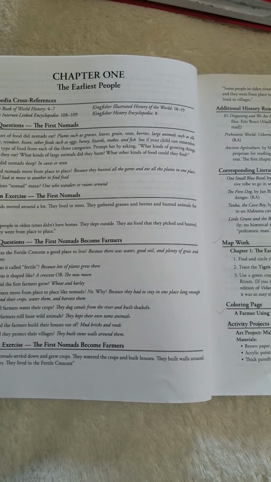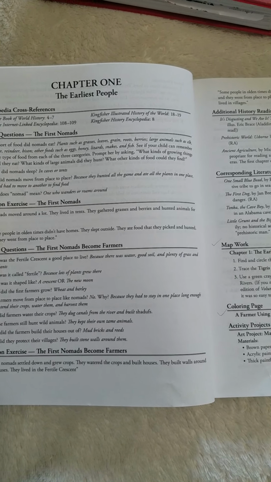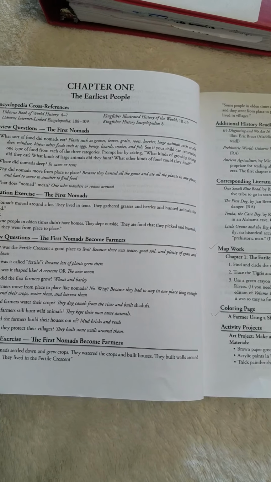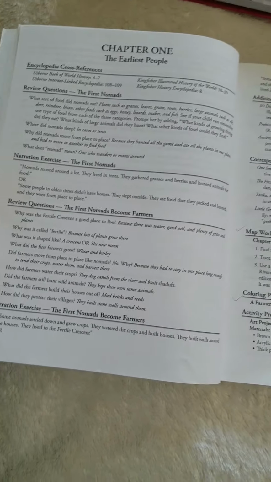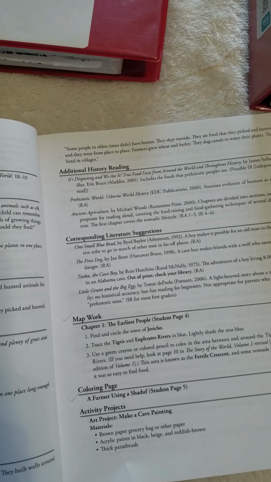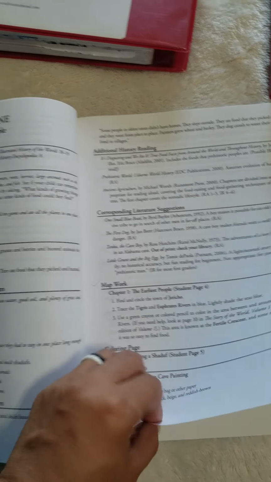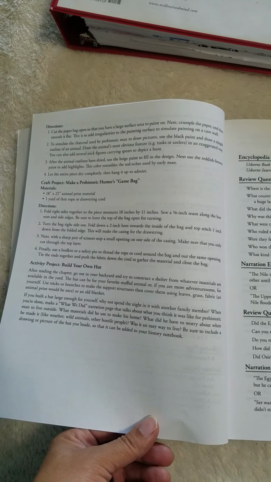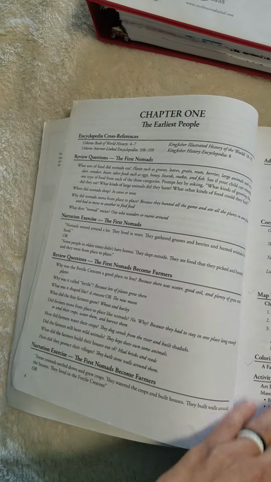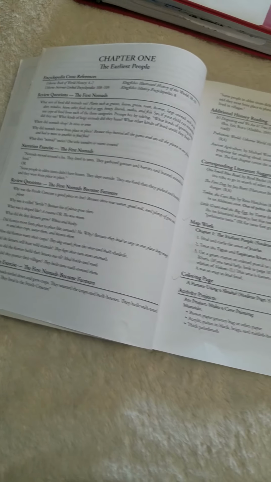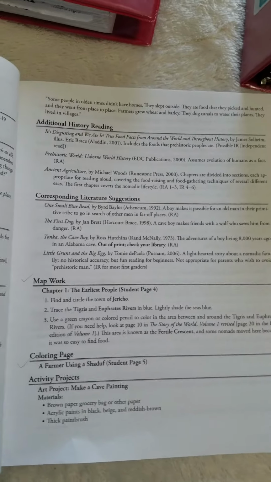What I'll do is I can ask them some review questions, narration, more review questions, narration, additional history, corresponding literature, map work, coloring page, activity projects, another activity project. There's so much. I don't do everything. I don't do all of this. I do some of it. So the number one thing I start out with is the map work.